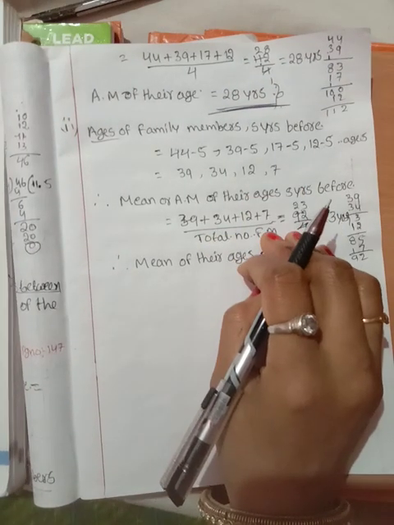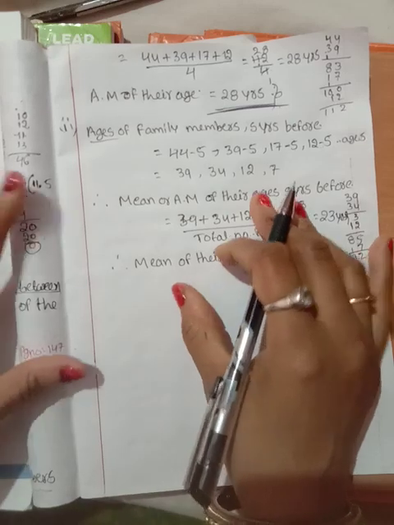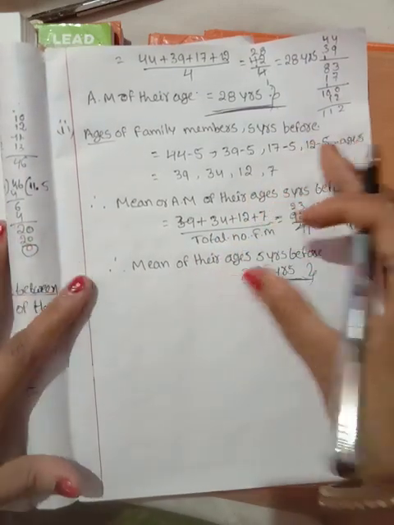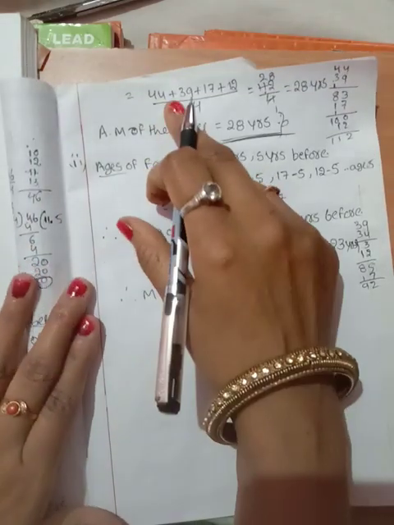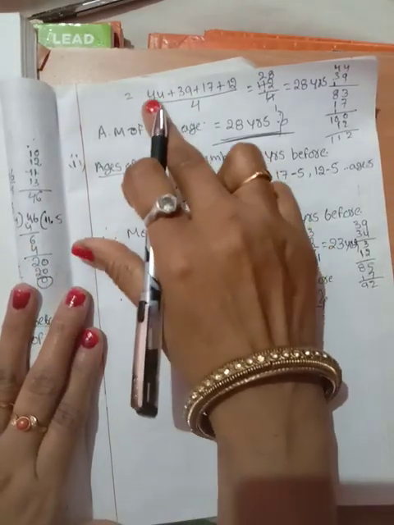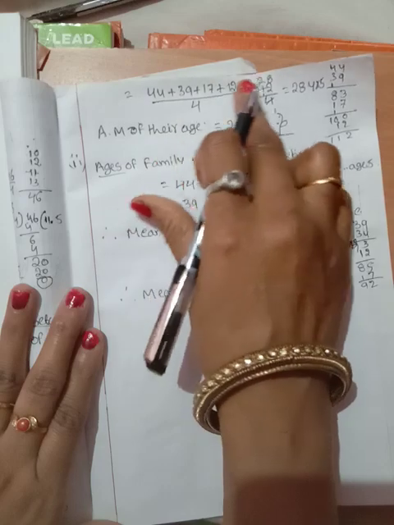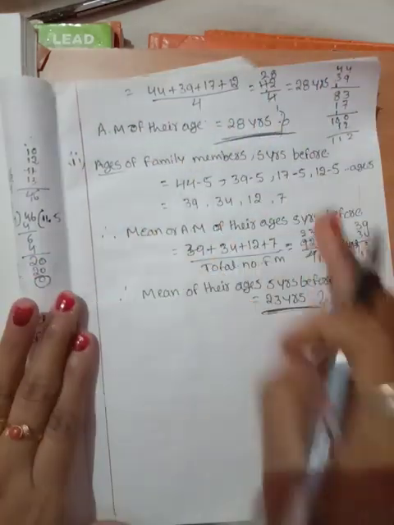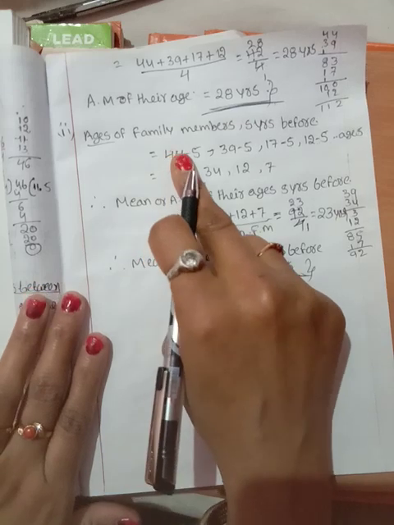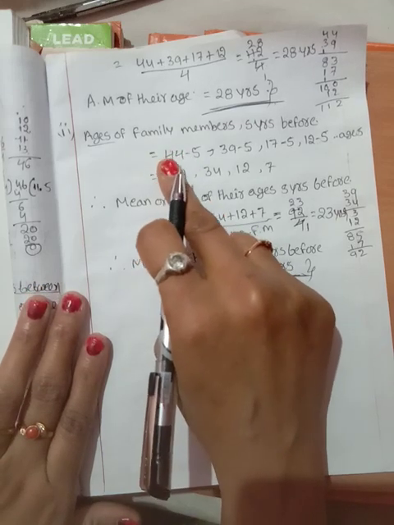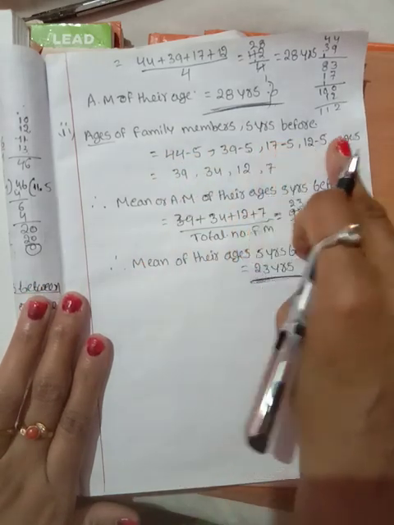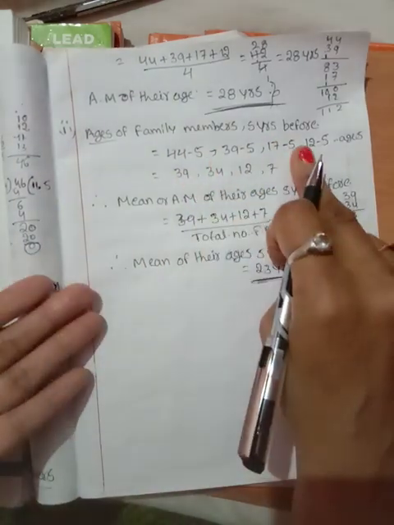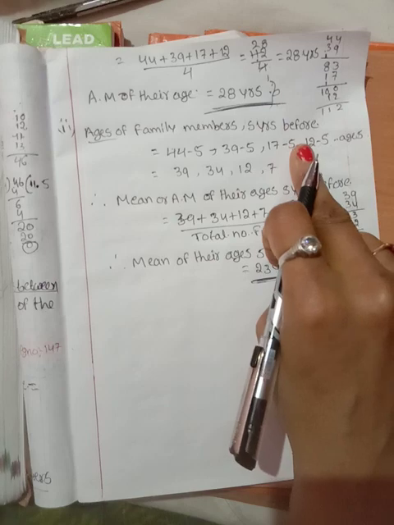What is that? When all the values of a data set are increased or decreased, first the values of data are all increased, and when all the values are decreased, in that case 5 years before means decreased.